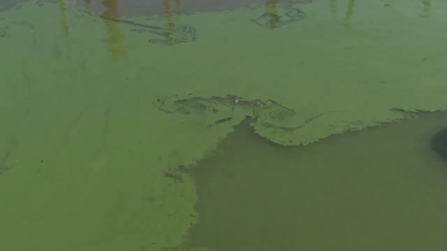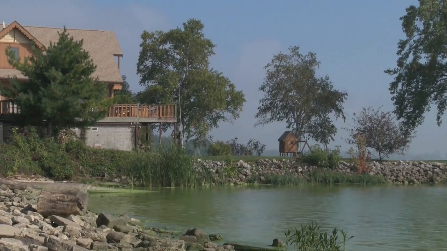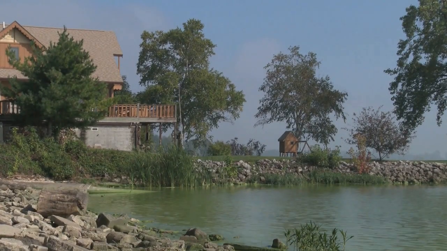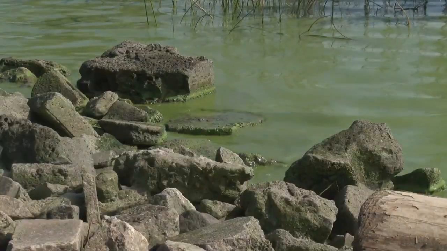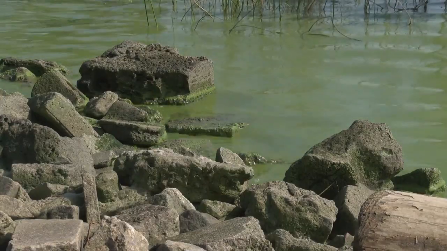And climate change can also cause the physics of the water to change, more stratification. So sometimes algae can stay in the surface longer, and it again can select for certain types of species.